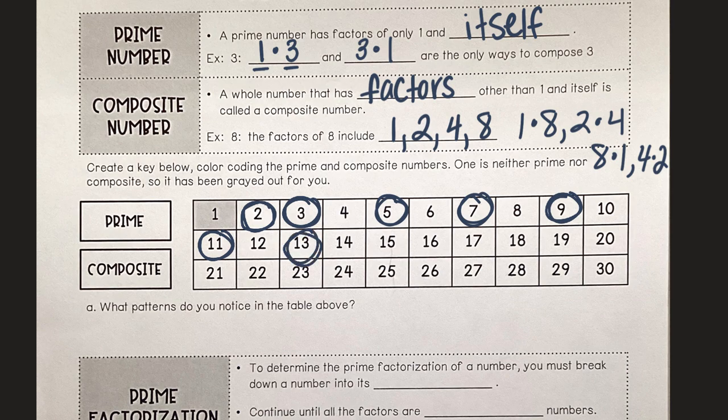14 is composite. 15 is prime. 16 is composite. 17 is prime. 18 is composite. 19 is prime. 20 is composite. 21 is also composite. 22 is composite. 23 is prime. 24 is composite. 25 is composite. 26 is composite.